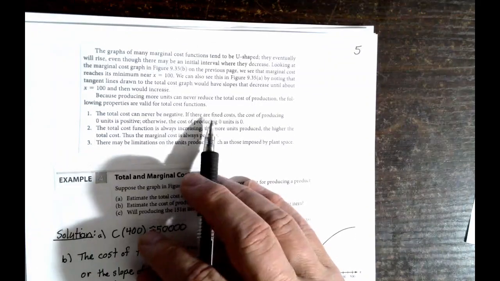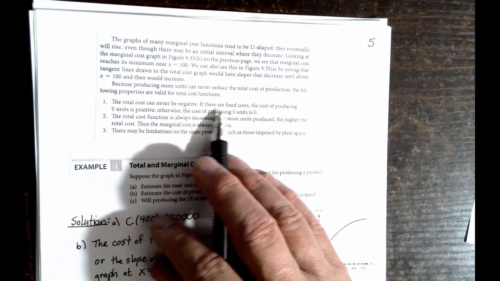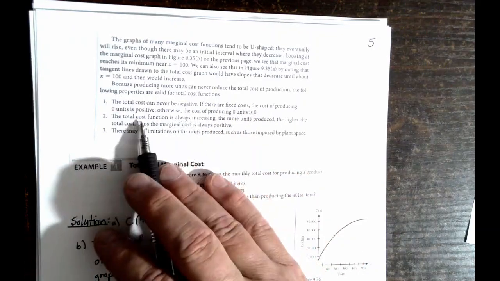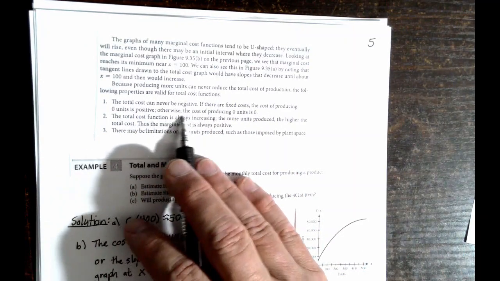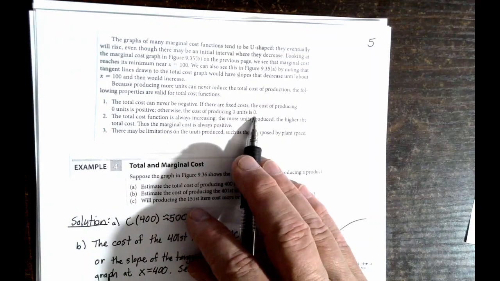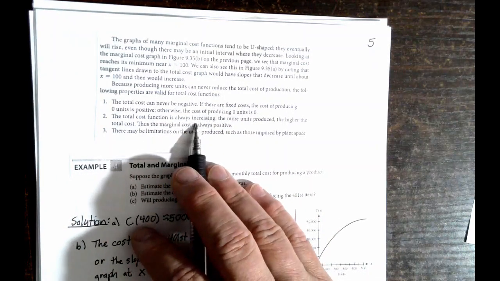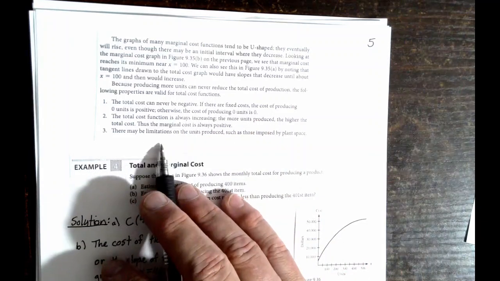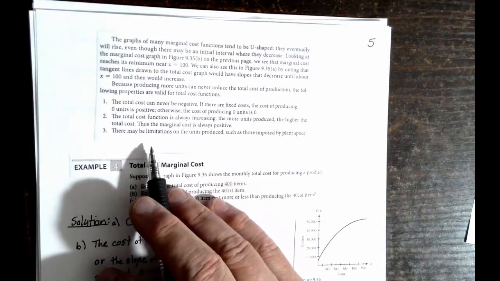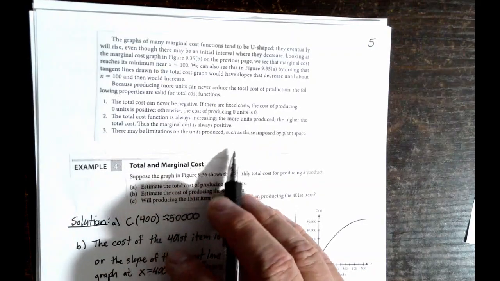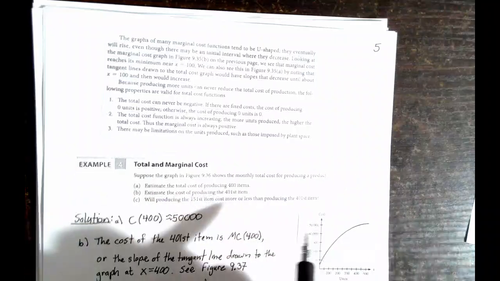And there are several things we can say about cost functions. We say the total cost can never be negative. If there are fixed costs, the cost of producing 0 items is positive because you've got to pay a fixed cost to start with. Otherwise, the cost of producing 0 items is $0. The total cost function is always increasing. The more units produced, the higher the cost. Thus, the marginal cost is always positive. There may be limitations on the units produced, such as those imposed by plant space.